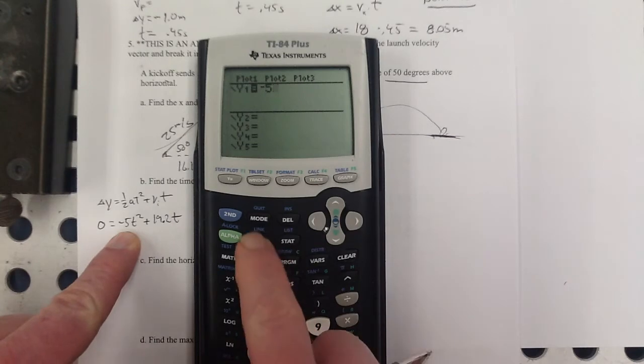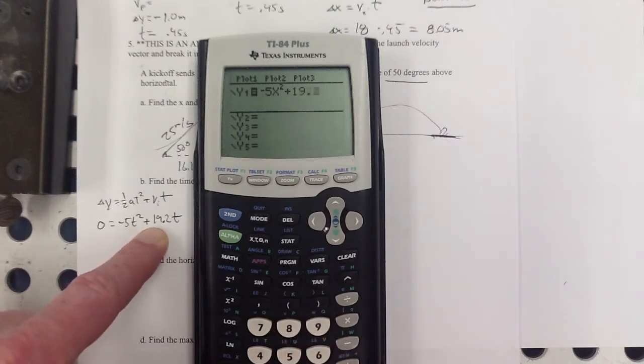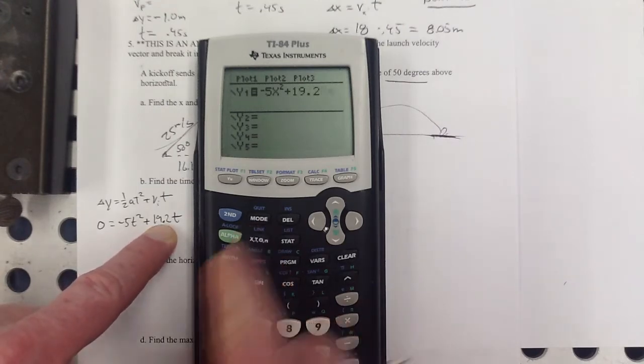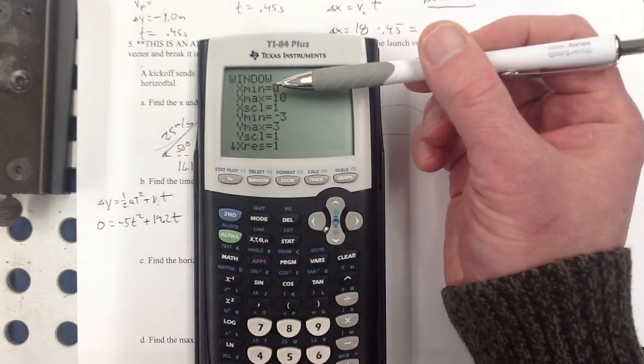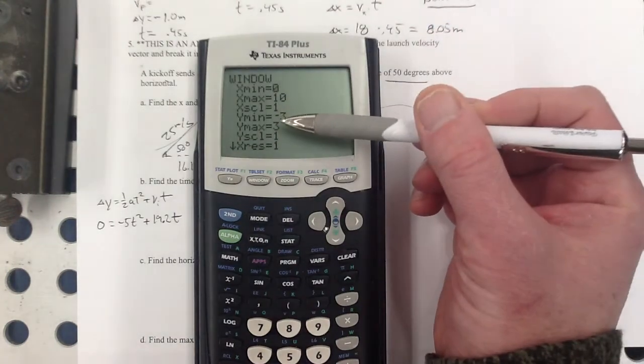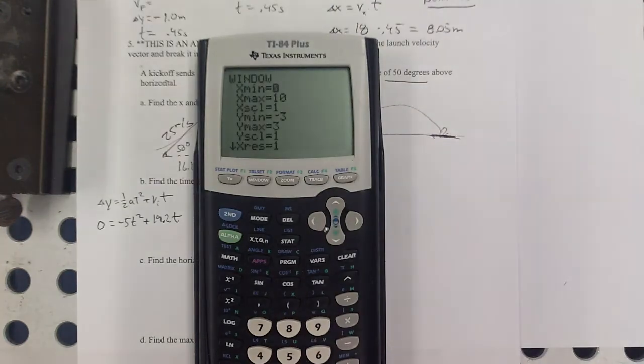So -5 t squared, my calculator makes it an x, that's fine, I know it's really a t, and then 19.2 x. Before I hit graph, I'm going to look at the window. I only want x values from 0 to 10, that's probably going to work fine, and then -3 to 3, that should work fine as long as I can see the x-axis.